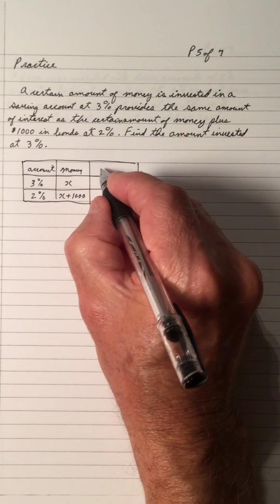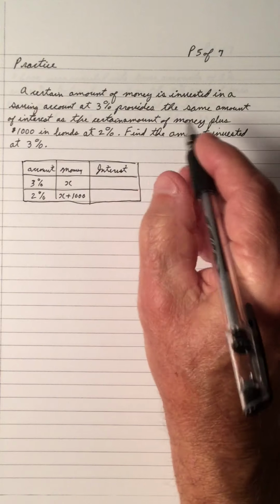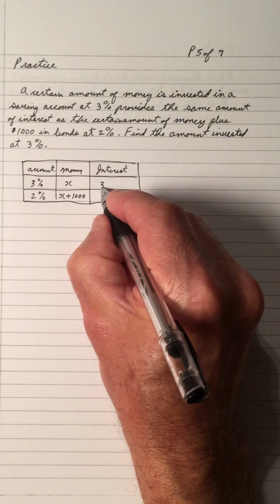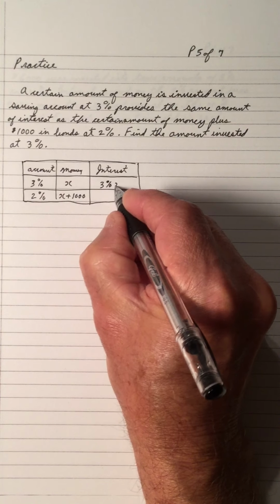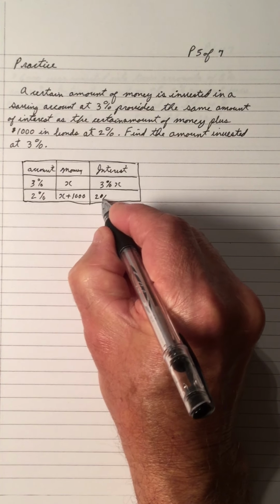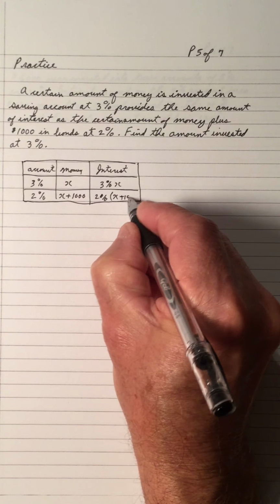And the interest is principal times rate times time, but it's for 1 year. So the interest is 3% times the amount of money, and 2% times the amount of money.